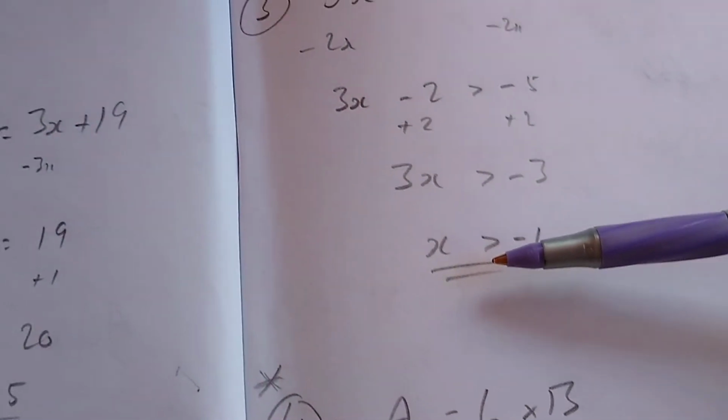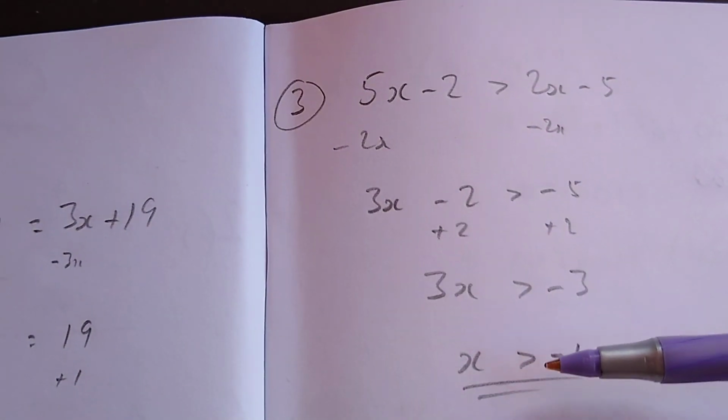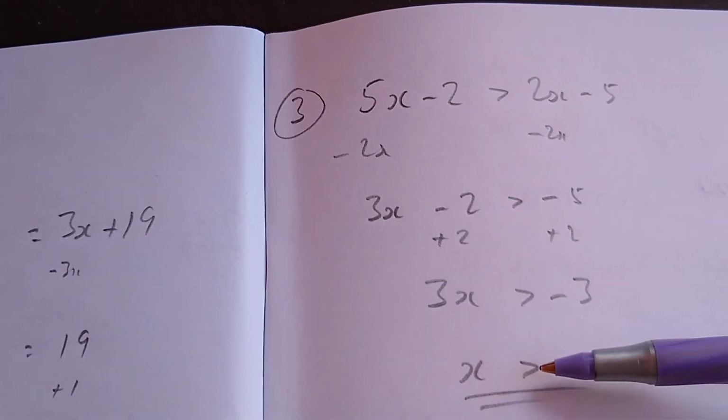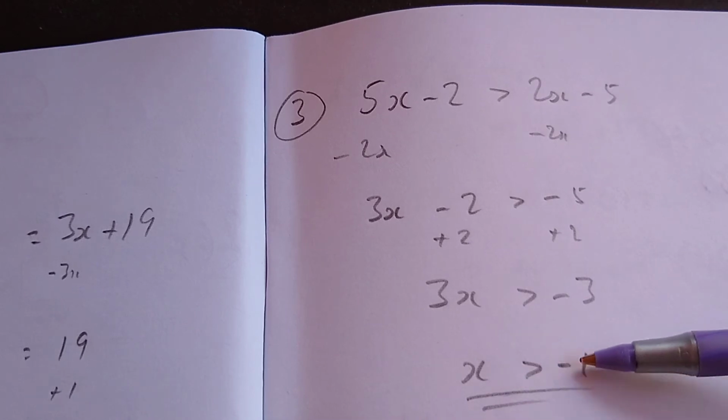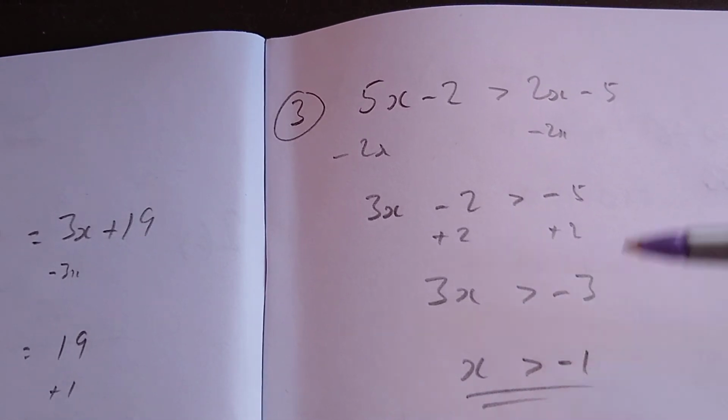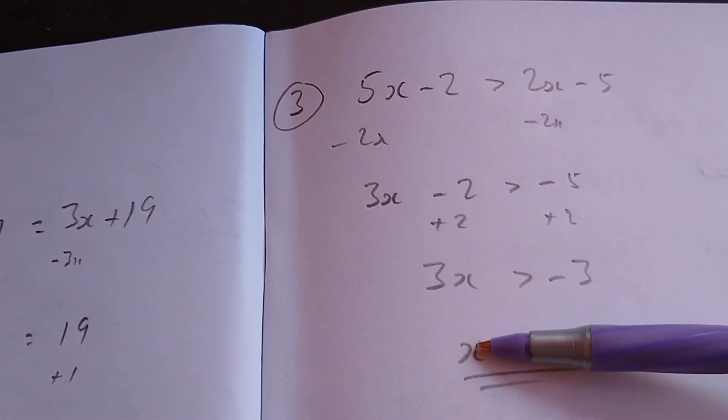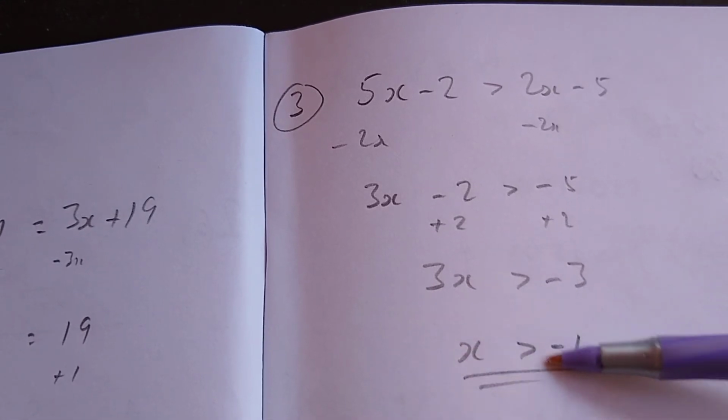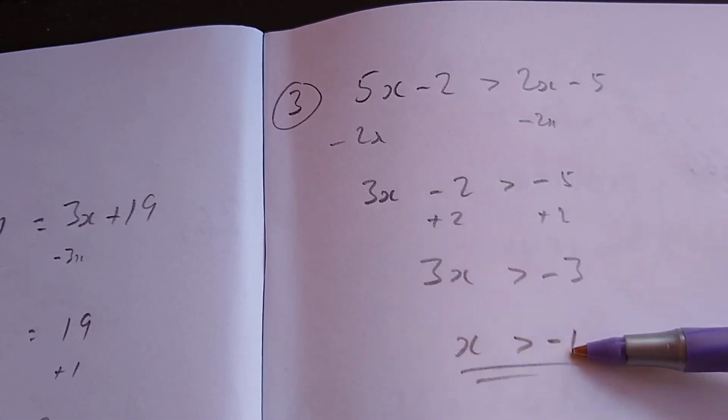So a possible answer for that question could be 0, 1, 2, 3, 4, 5, 6, 7, anything greater than minus 1. Could be negative 0.9. That would work as well. But this describes every single value because it's saying any value that is greater than minus 1.